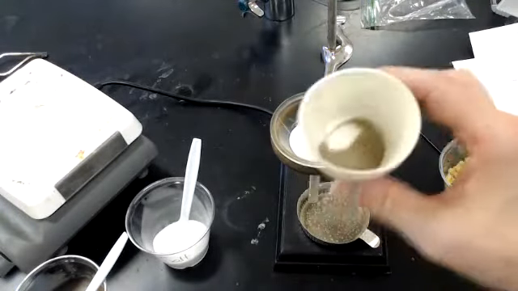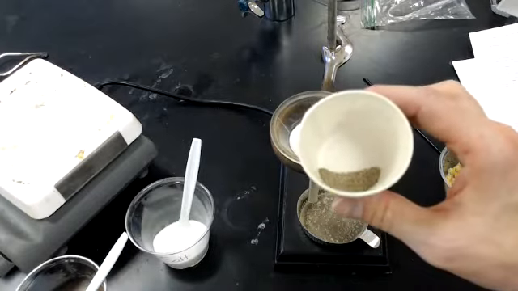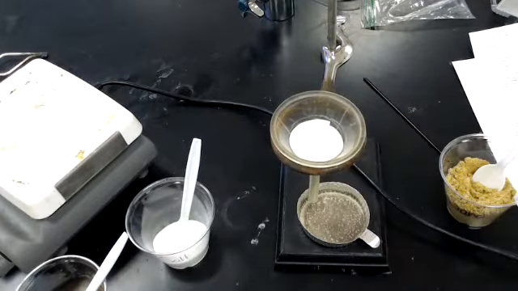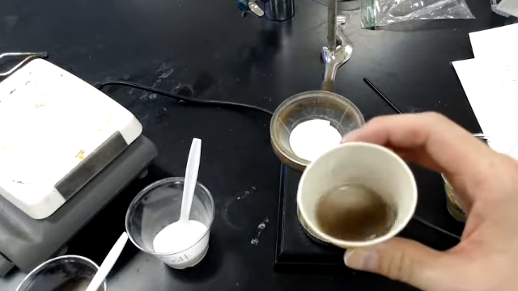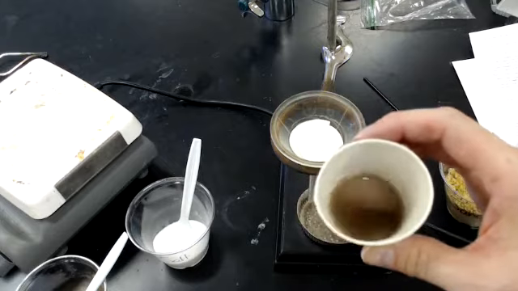I'm going to take what's in my little cup here and add some water to it. Okay, so I've added water to it. I'm trying to swirl it around, make sure everything that can dissolve will dissolve.